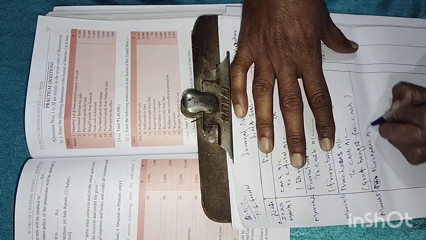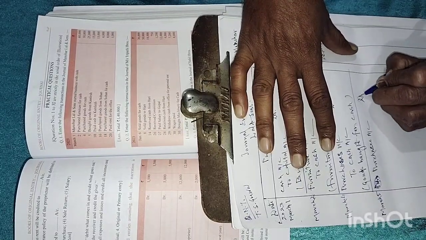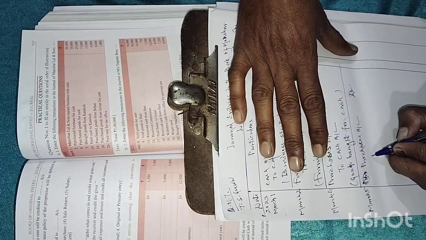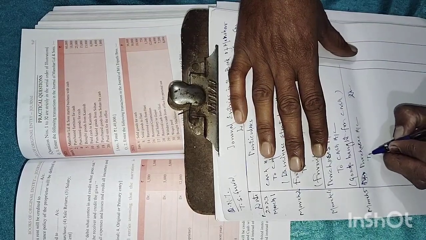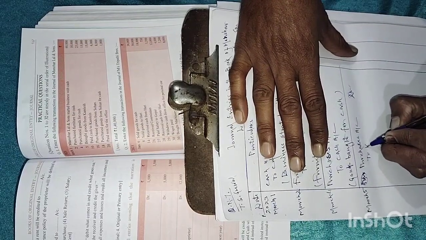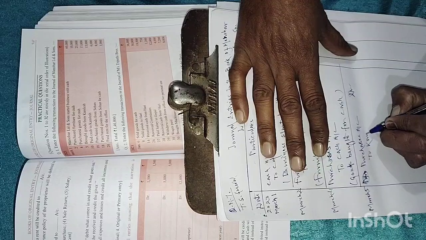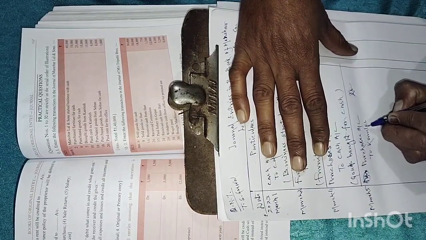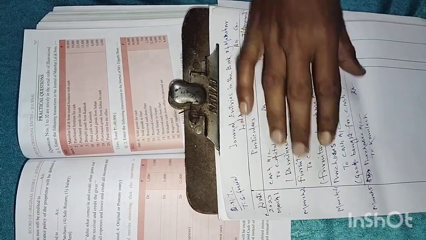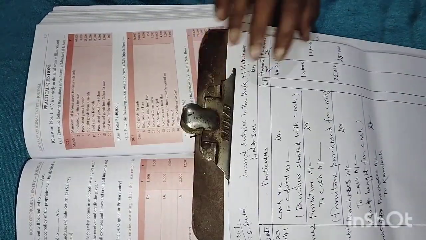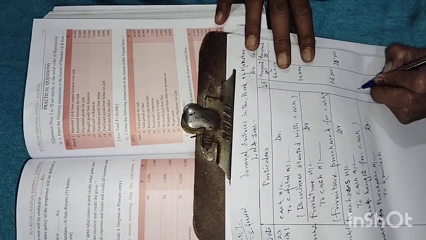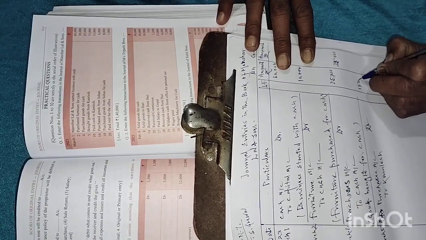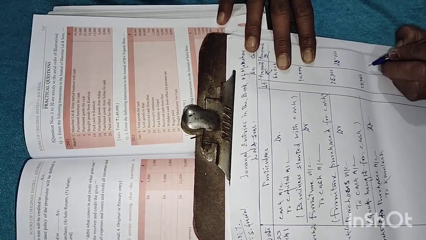Purchases account, and goods purchased from Kamlesh. Kamlesh is giver, so we credit the Kamlesh account. Amount is rupees 15,000. We mention in the amount column 15,000.